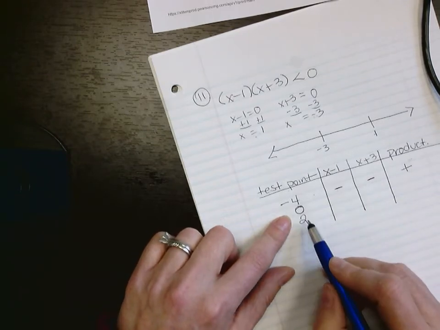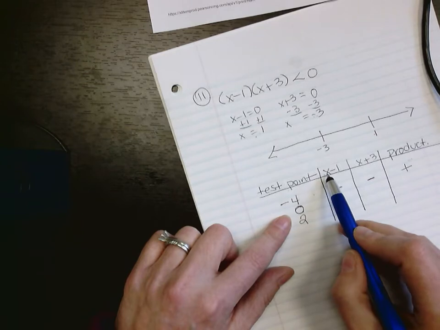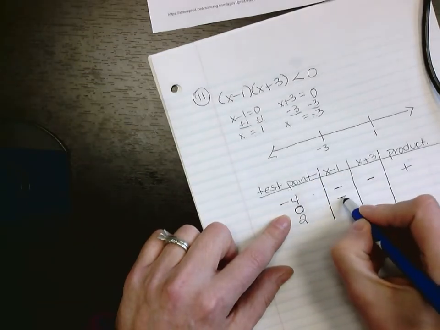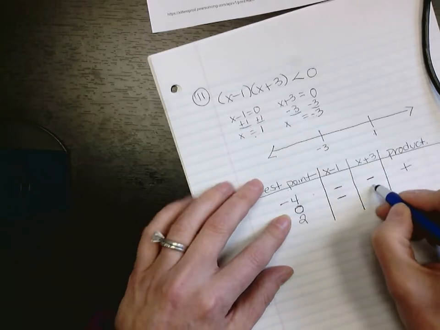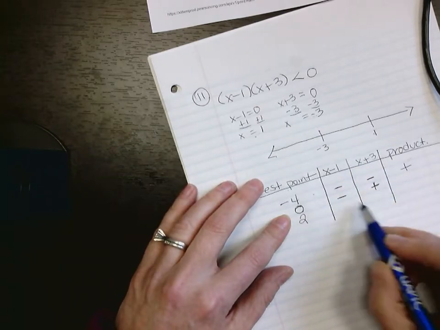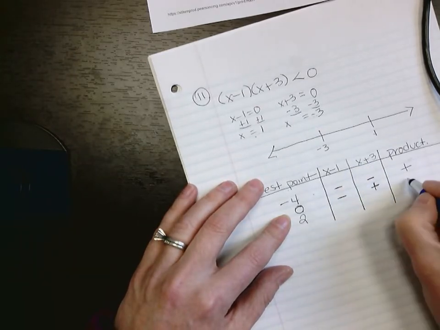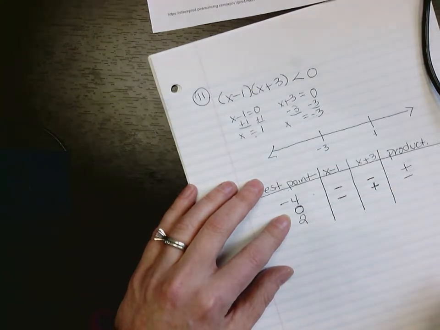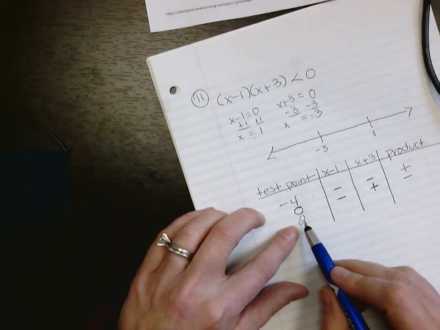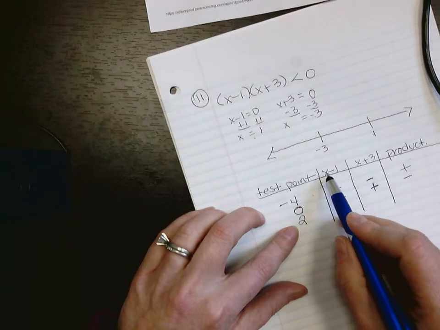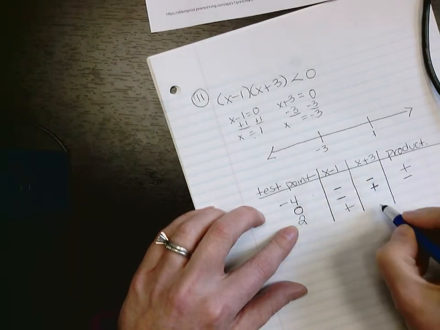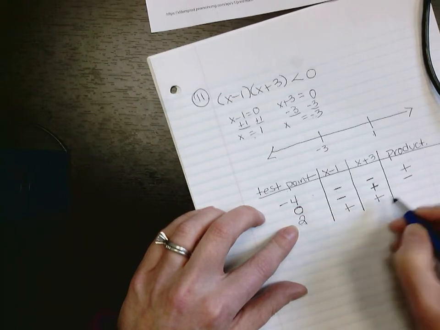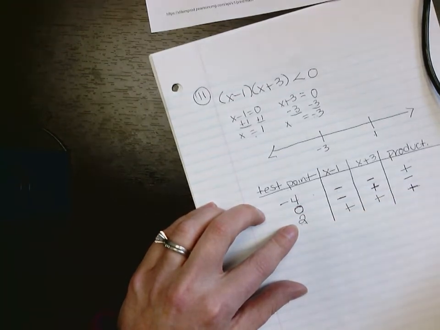Now do the same thing with the 0. Put the 0 in here. 0 minus 1 is negative. Put the 0 here. 0 plus 3 is positive. If I multiply those signs together, it would give me a negative solution. And then the last one, if I put the 2 in here, 2 minus 1 is positive. 2 plus 3 is positive, and when you multiply two positives together, you get a positive.